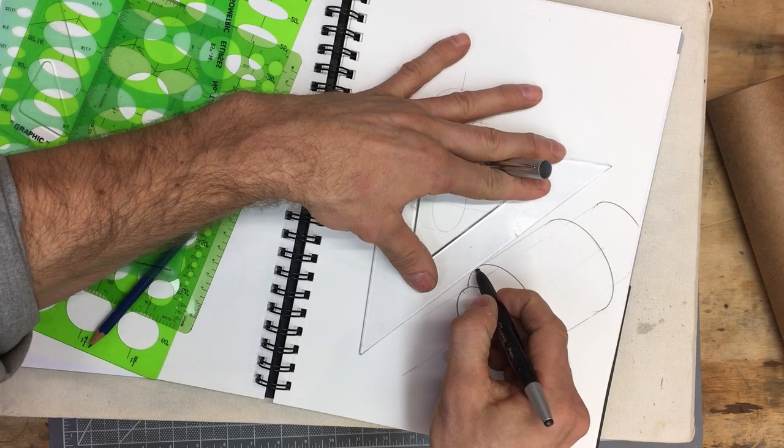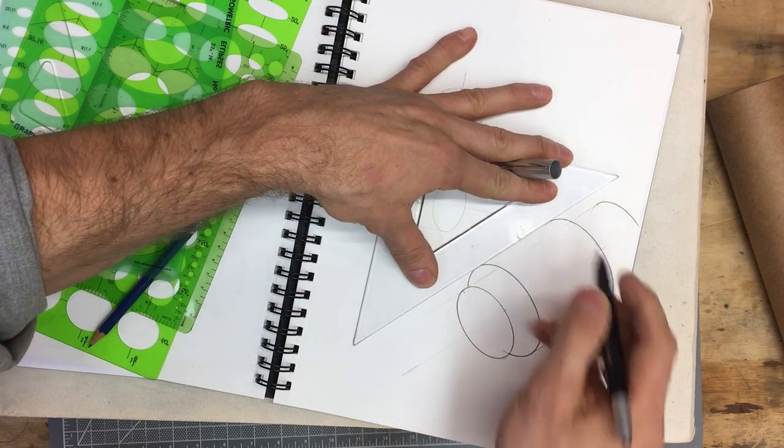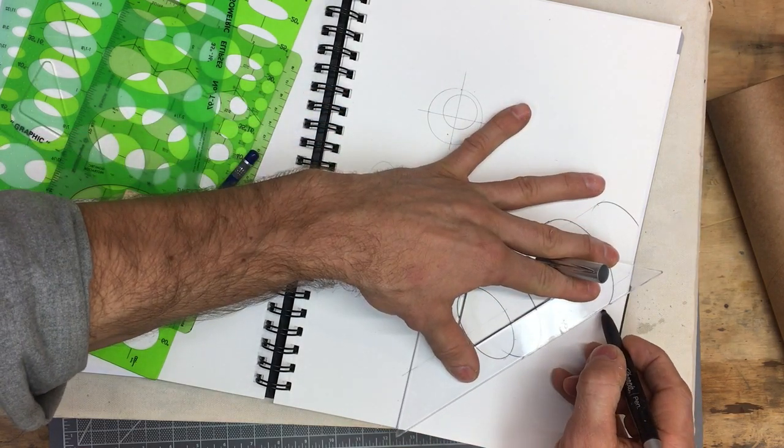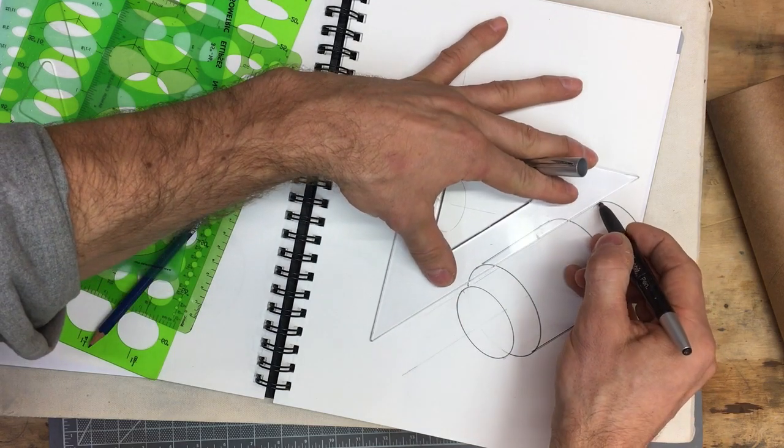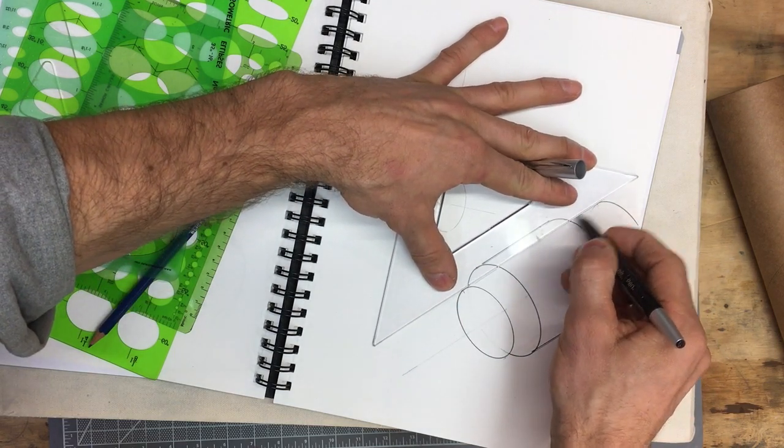Once that pen goes down, it is really hard to cover it back up, so make sure that you're pretty confident where your lines are before you start darkening.